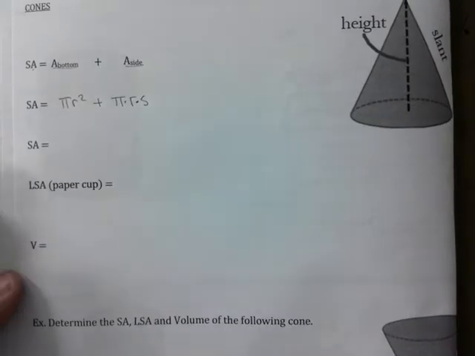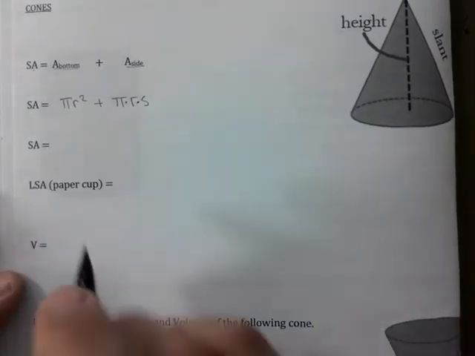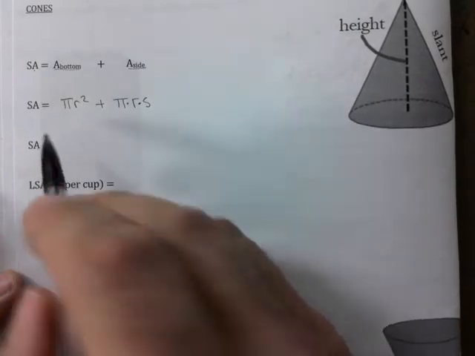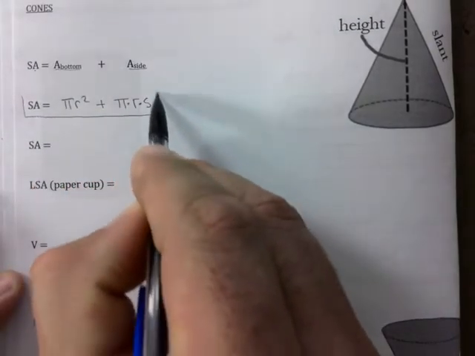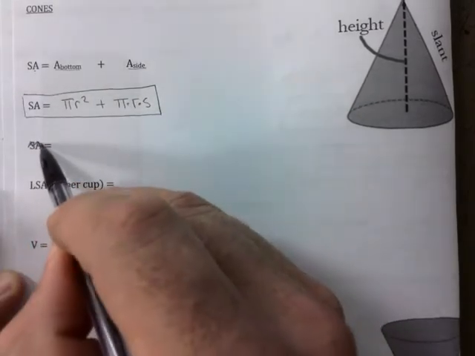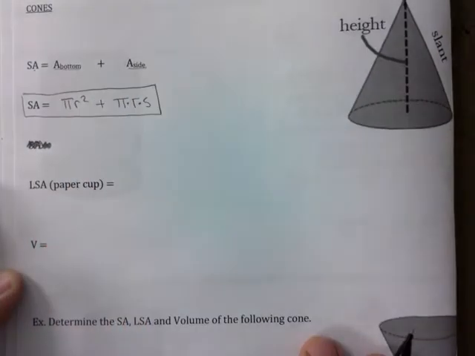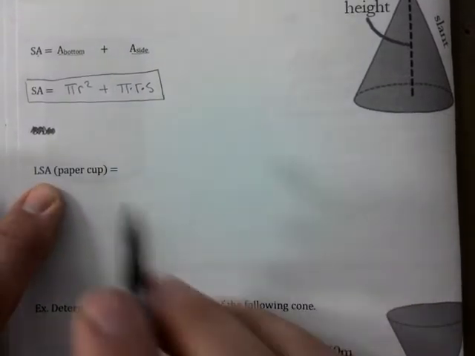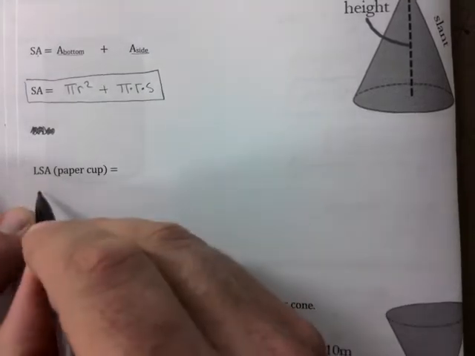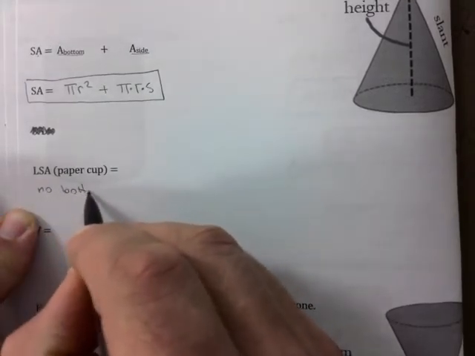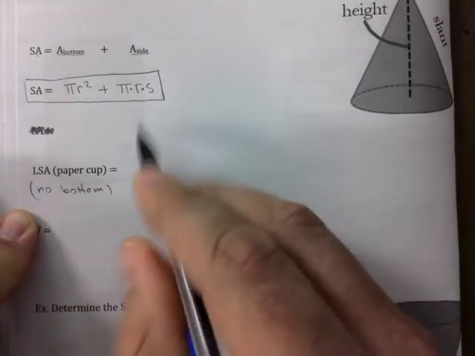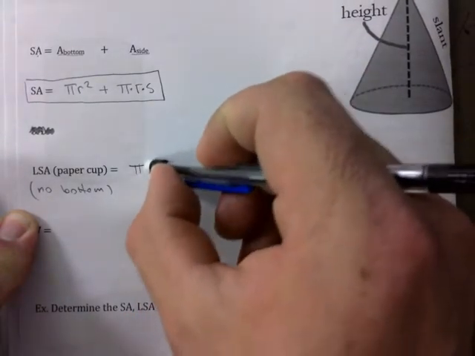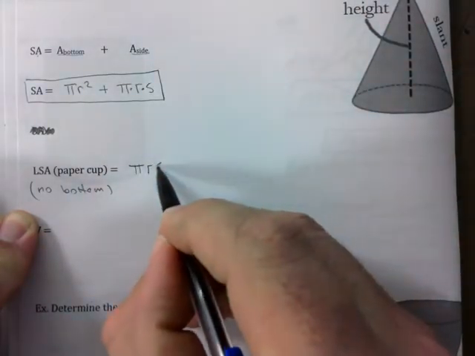Okay. And I don't know why I have another surface area there, but let's just box this in. We're going to just not worry about that. Lateral surface area, so no bottom, right? Or no base. So that would just be the pi rs piece. Sorry, pi rs.